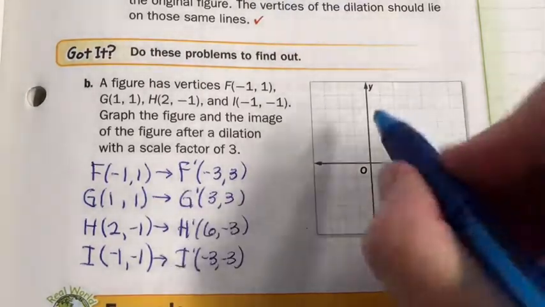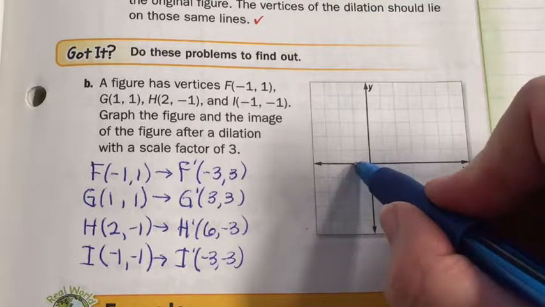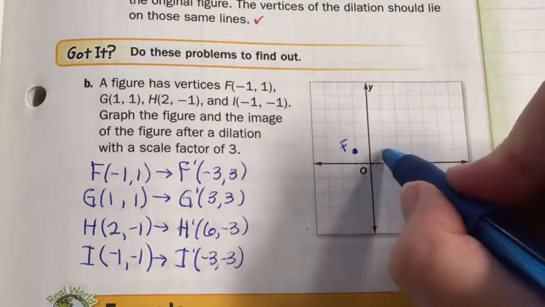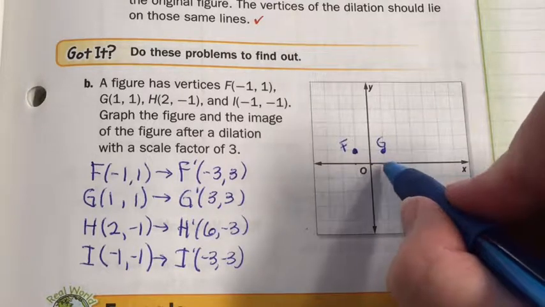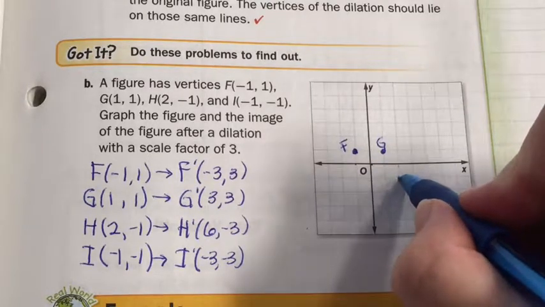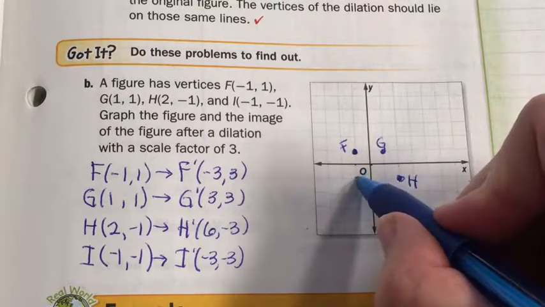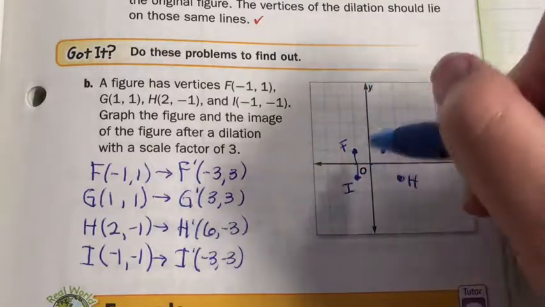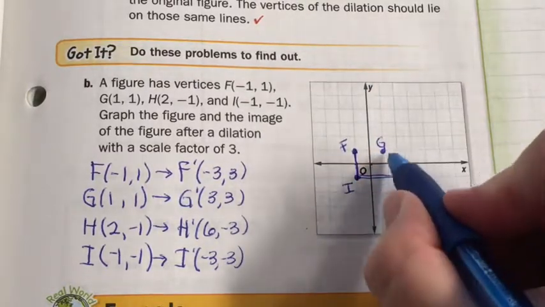So this is me graphing all of them, and I have to label all the points. Might be the hardest part for some people. So F is back 1, up 1, dot F. G is 1, 1. G. H is 2, negative 1. And I is negative 1, negative 1. What kind of shape does that look like? Trapezoid is an okay description. I like it. It's a good one.